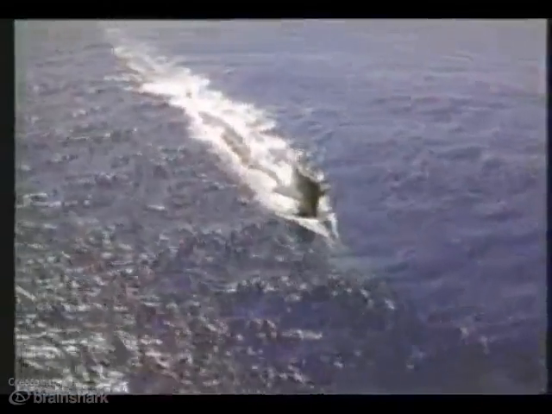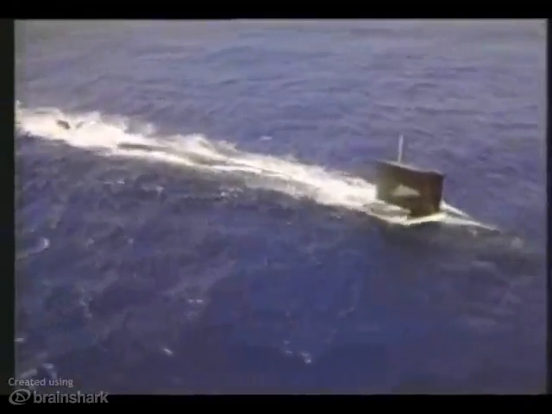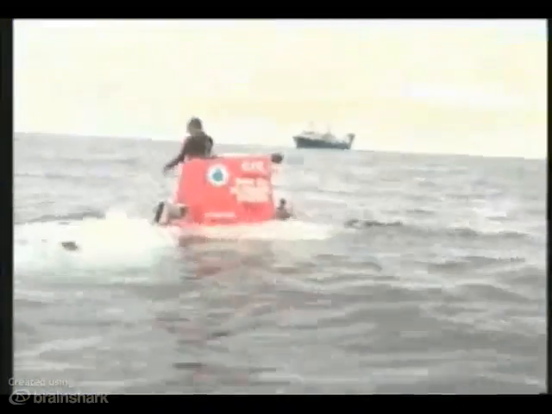Most submarines dive to only 465 meters, or about 1,500 feet. Much beyond this depth, the pressure would be great enough to crush a submarine's hull. There are, however, special submarines called submersibles that are designed to resist great pressure.